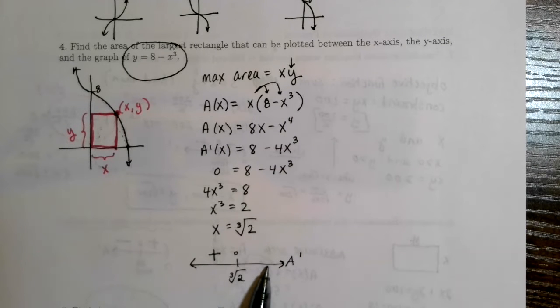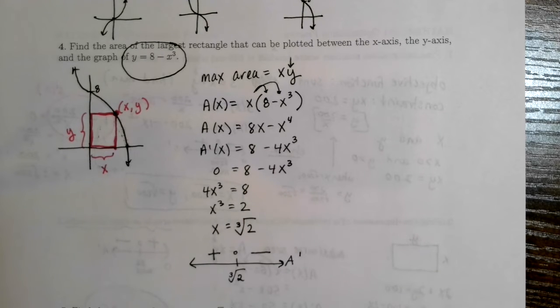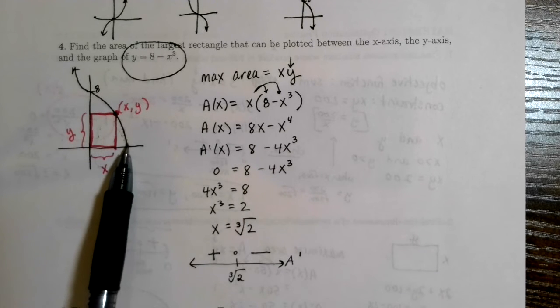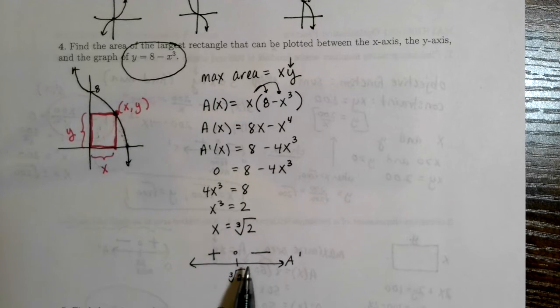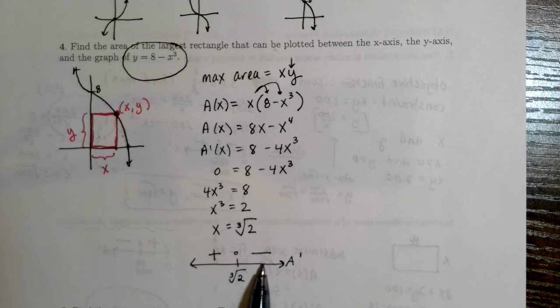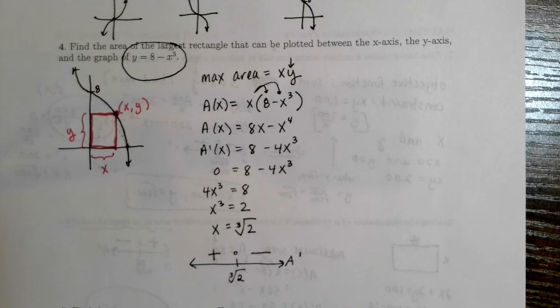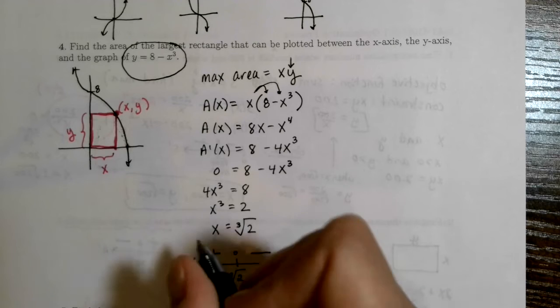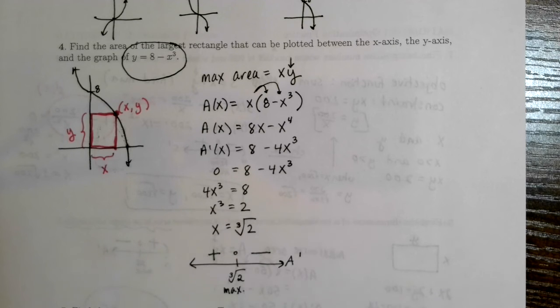Something bigger than the cube root of 2, let's say 100. We would have 8 minus a massive number, that would be negative. You could argue that you could figure out what that X value is and plug in something tighter, but really, since this is the only critical number, any number over here represents that region. So we should be safe either way, even without cutting the number line. If A prime goes positive to negative, that means A went up and then down. So we really do have a maximum at this location.